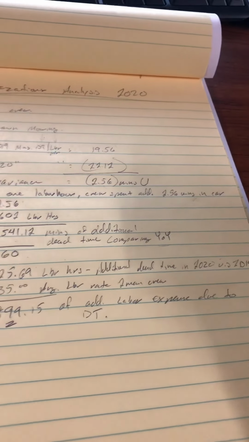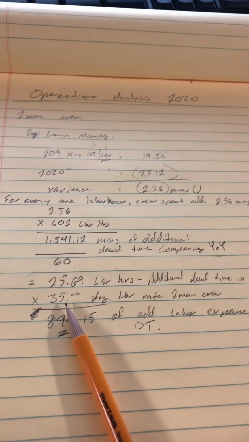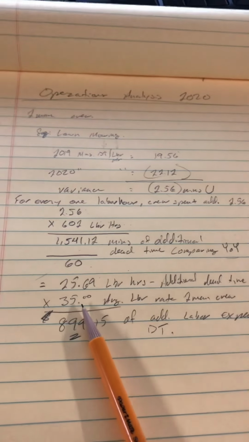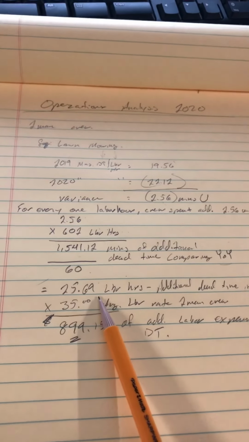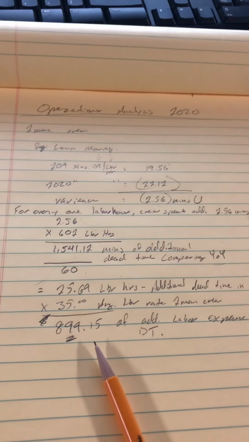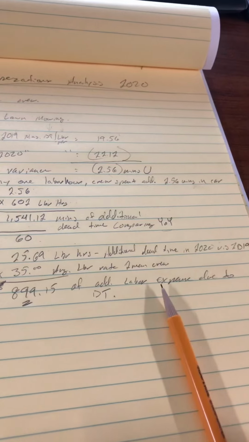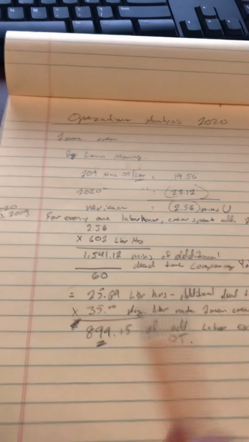Did you follow that? The average hourly rate for a two-man crew, I just kind of threw this on there, it's pretty accurate. I didn't give a special calculation for this number, but that's about what it is, about $35 an hour for a two-man crew. Your 25.69 times your average labor rate is $900 of additional labor expense due to the extra drive time. That 2.5 minutes cost me $900 at the end of the year. I would like that $900 right about now.